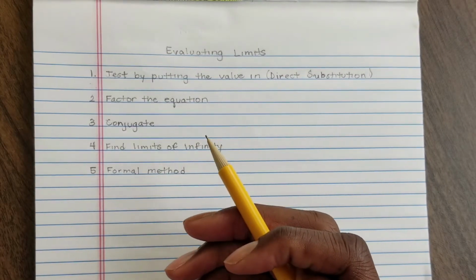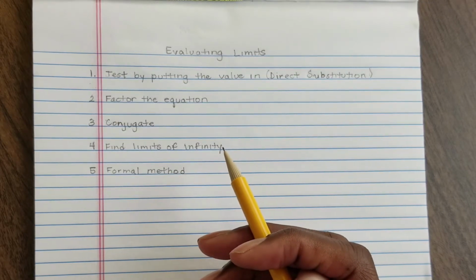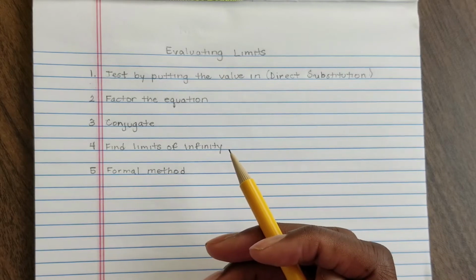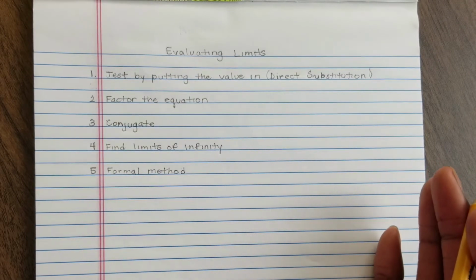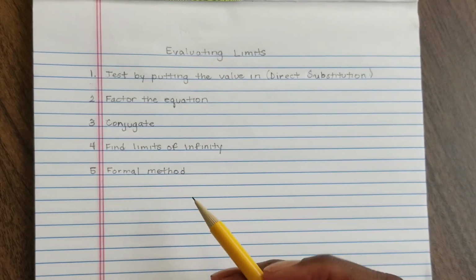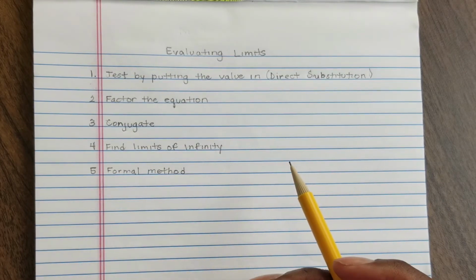You can also find the limits at infinity, that's as a particular value is approaching infinity. One thing to note about that, if you get 0, you can't do that, so you know that it does not exist. And we'll go over a formal method. So these are just the different methods for evaluating limits, and let's get started by going over a few problems.